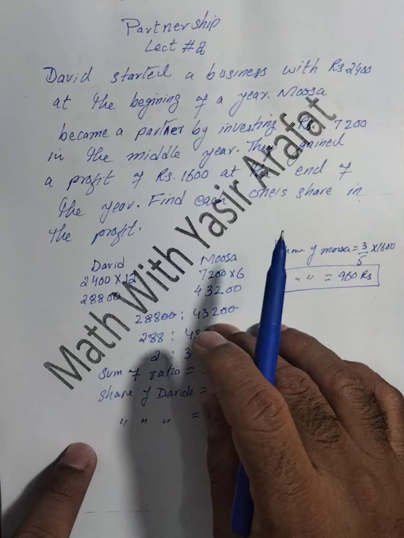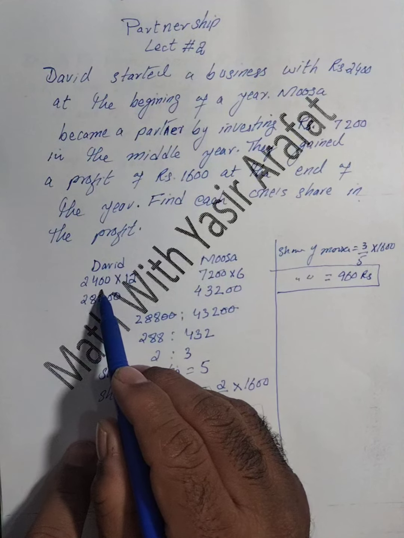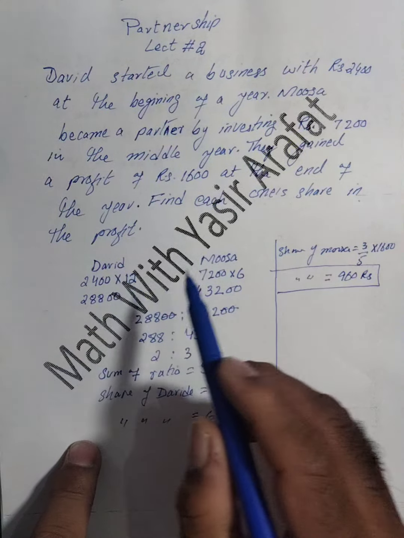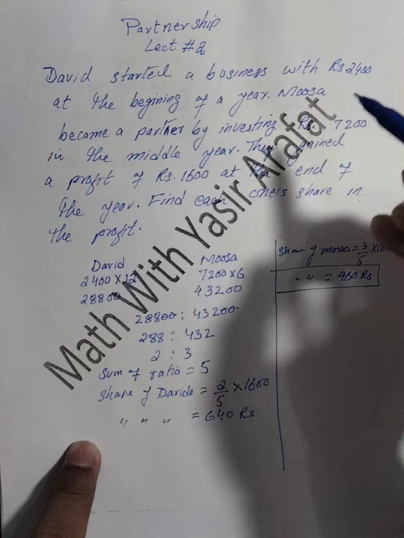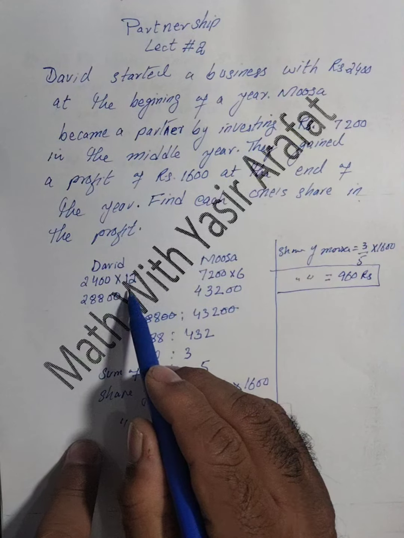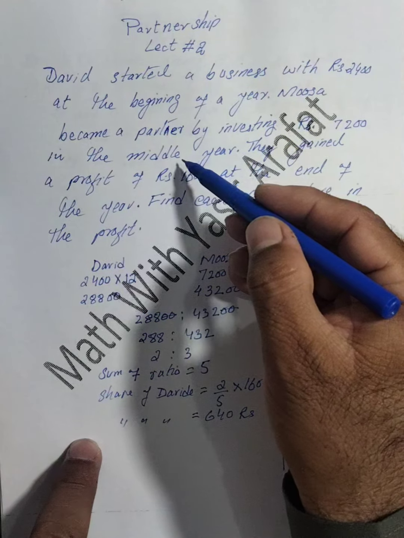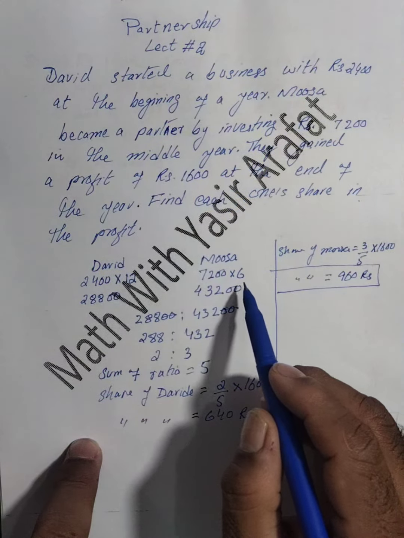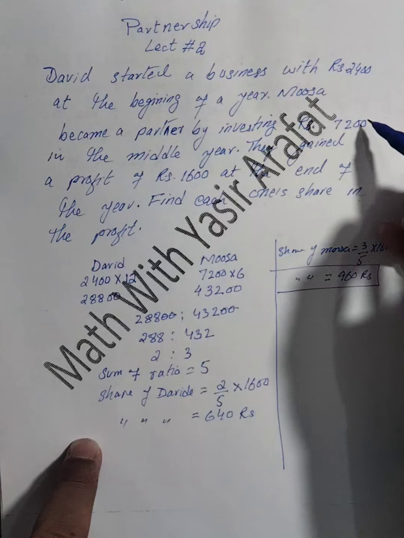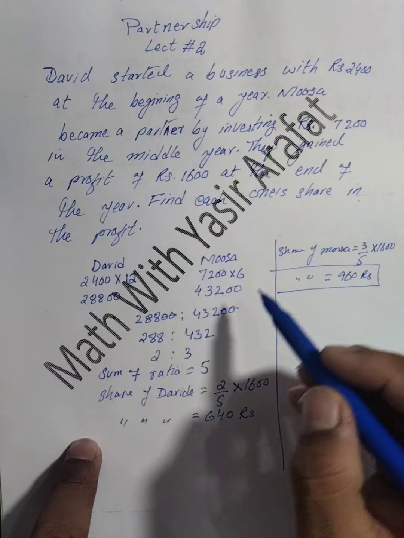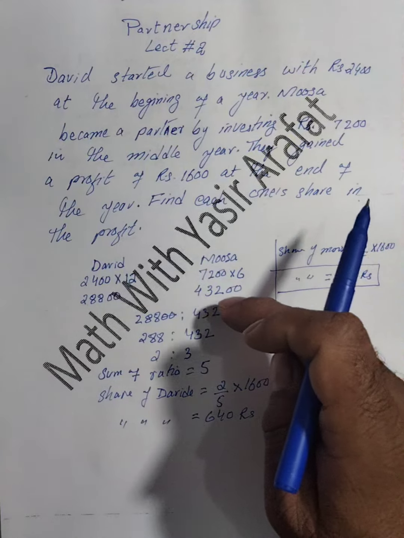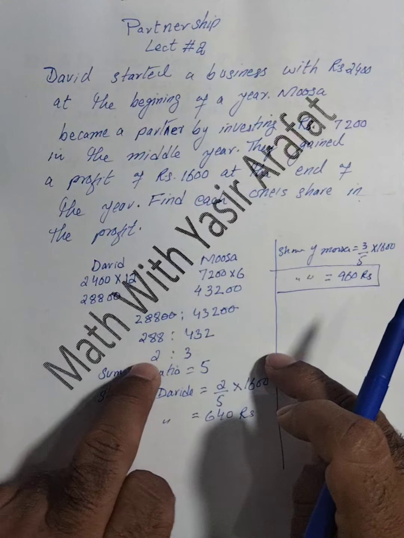So first we have to multiply 2,400 by 12 because David invested for the whole year, and Musa started the business in the middle of the year. So we have to multiply 6 by his investment, that is 7,200. So we take out their ratio, that is 2:3.